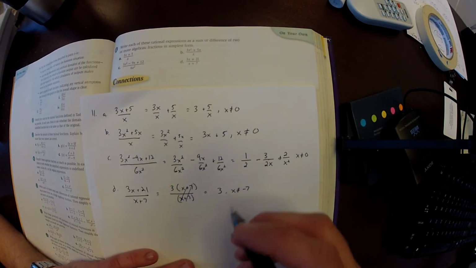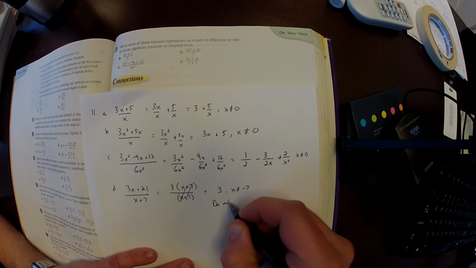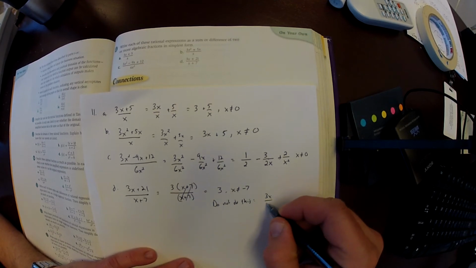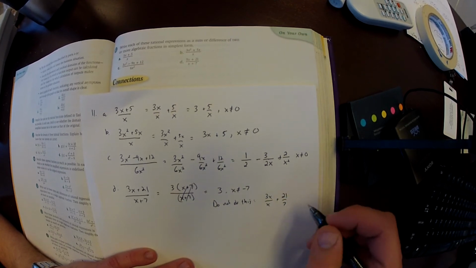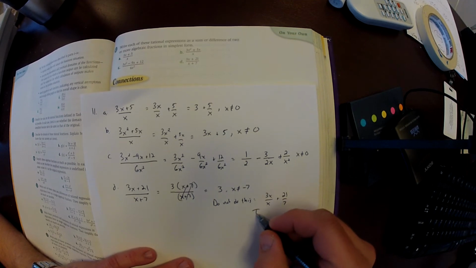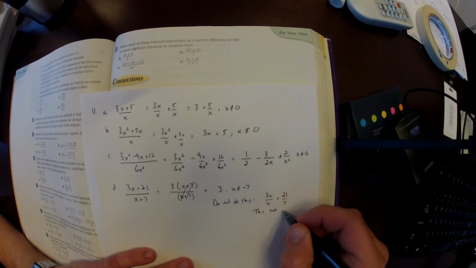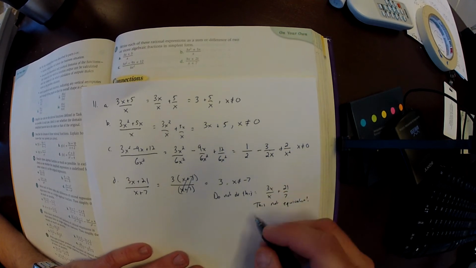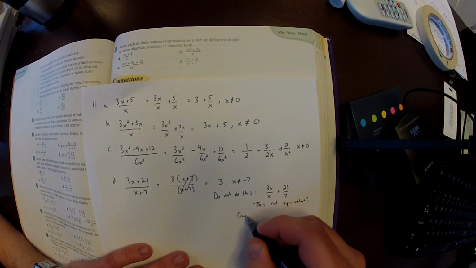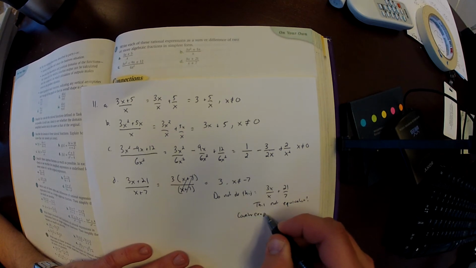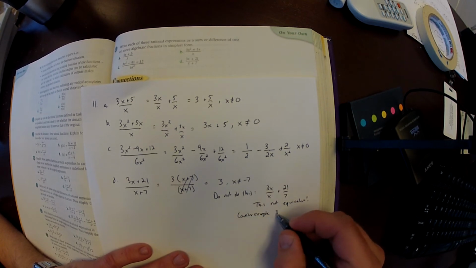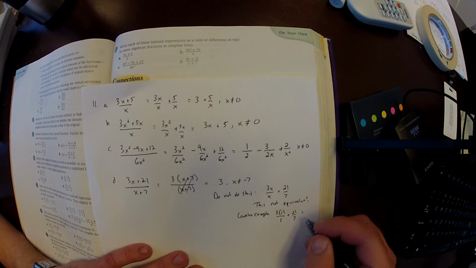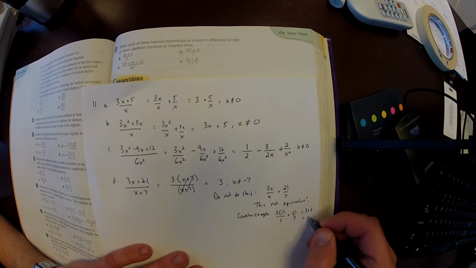Now, one thing you cannot do, not do this. I'm going to write this on here. Do not do this. Don't write this as 3x over x plus 21 over 7. This is not equivalent. And we could put in a counterexample if we wanted to. So a counterexample to this would be, if x is 1, 3 times 1 over 1 plus 21 over 7 equals 3 plus 3 equals 6.